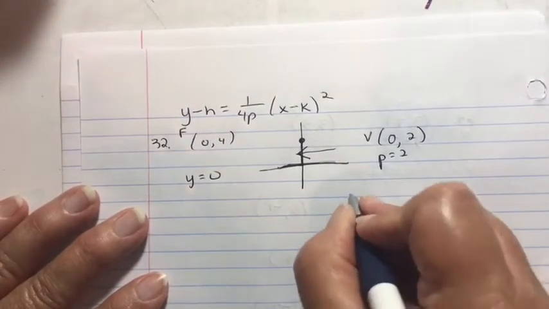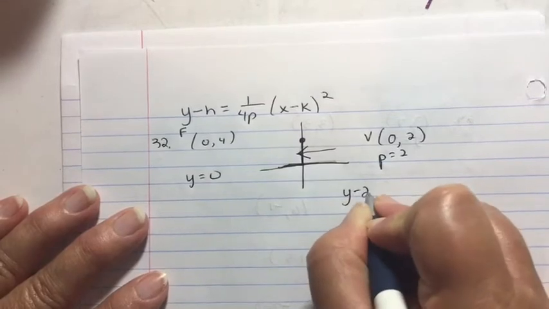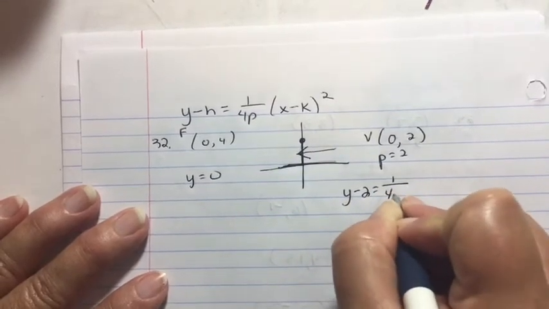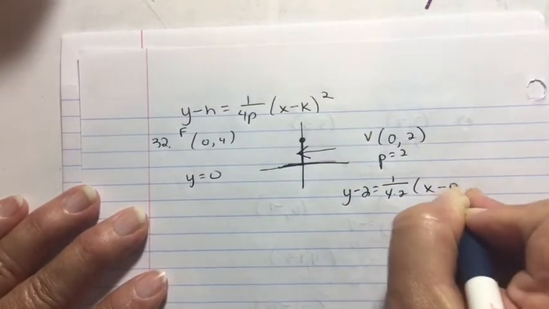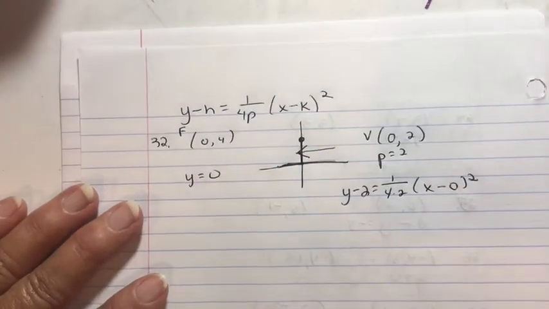So now we're ready to write the equation. y minus 2 equals 1 over 4 times 2, x minus 0 squared.